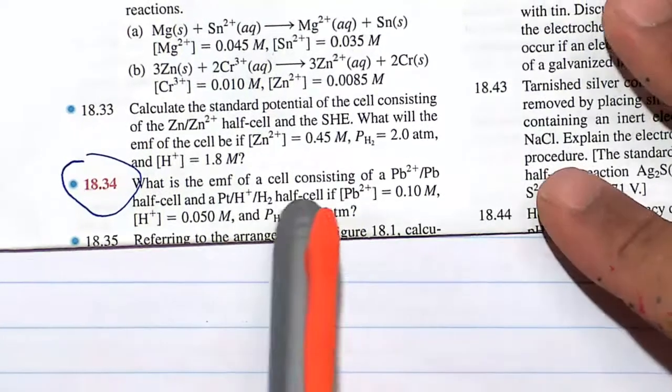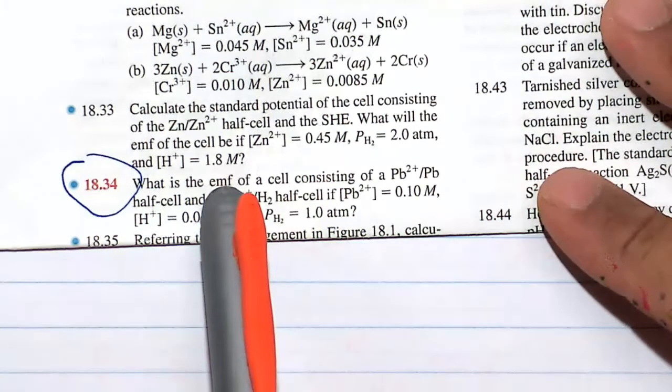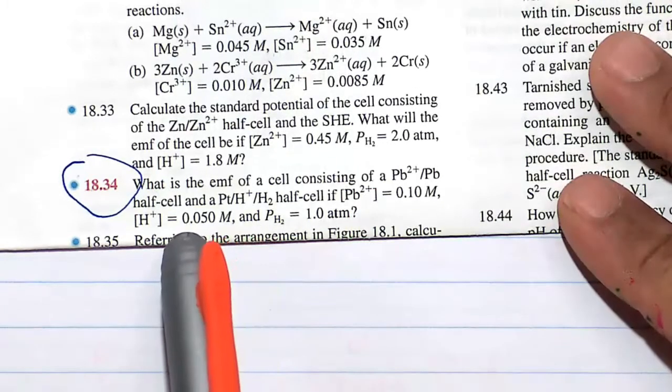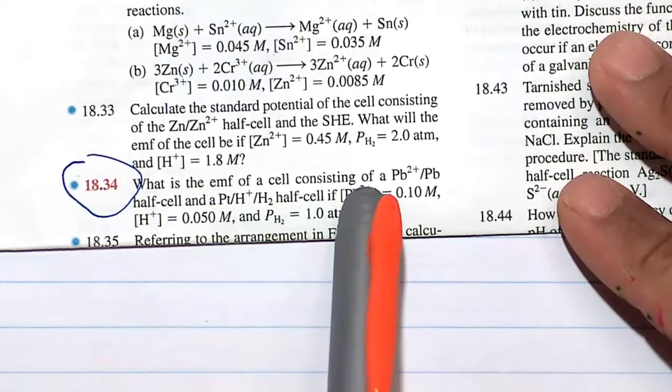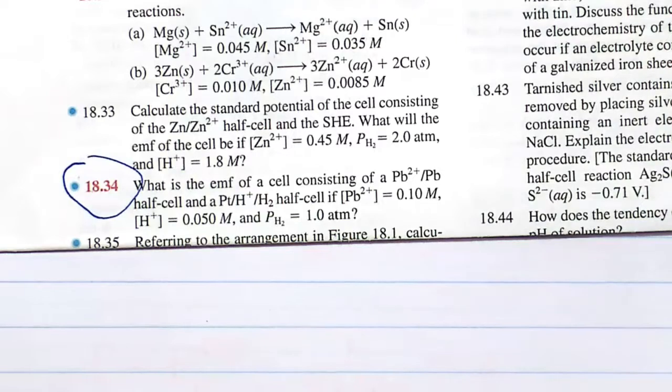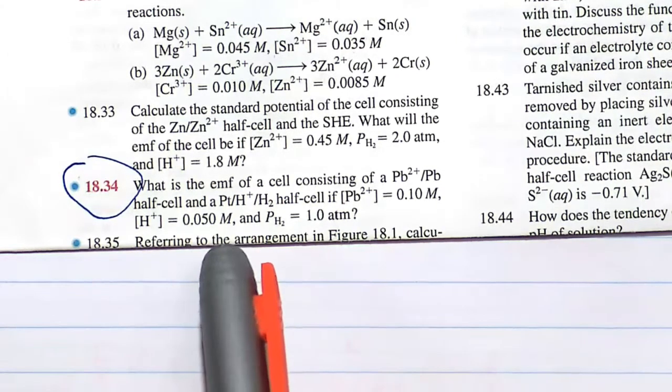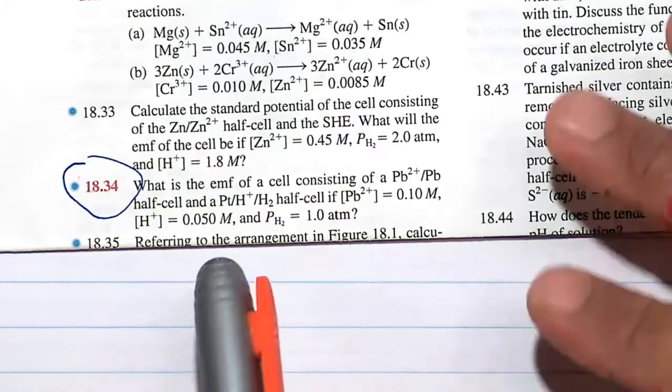In this video we will calculate EMF. EMF stands for electromotive force. It's just a fancy vocabulary term for voltage of a cell. Remember, a cell must consist of an anode and a cathode. The anode loses electrons, the cathode gets reduced and gains those electrons.